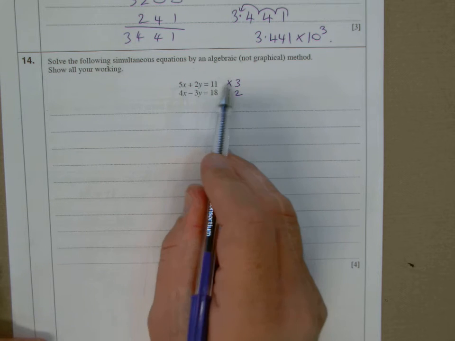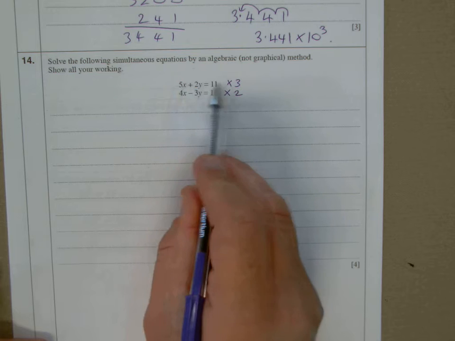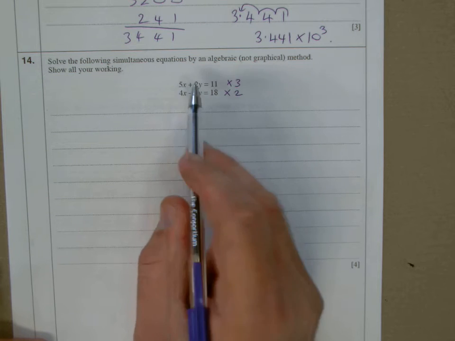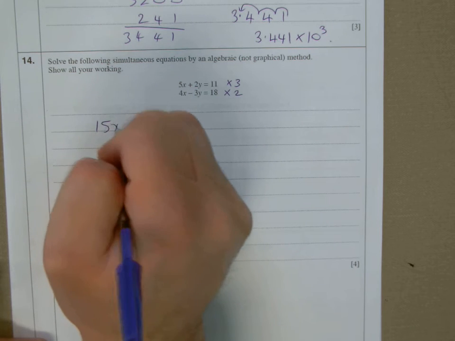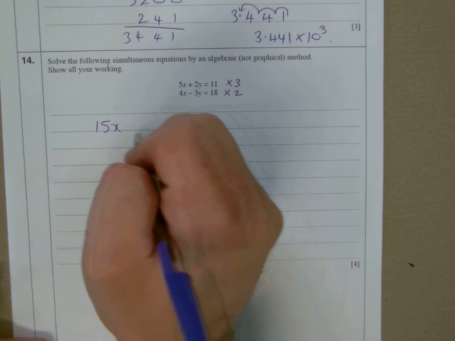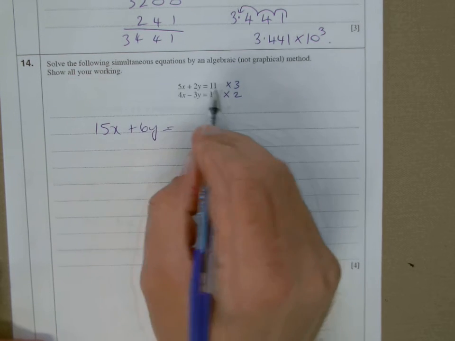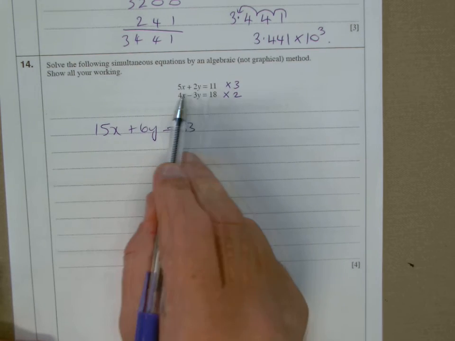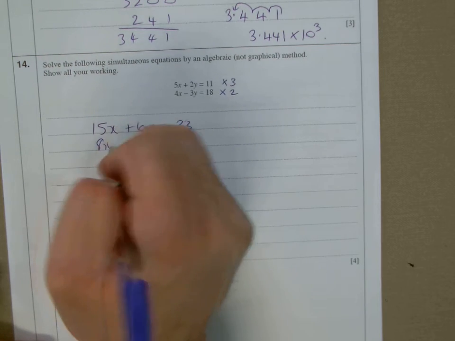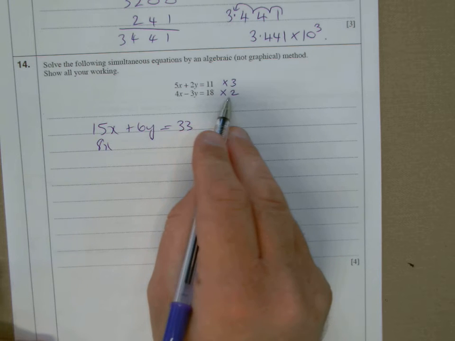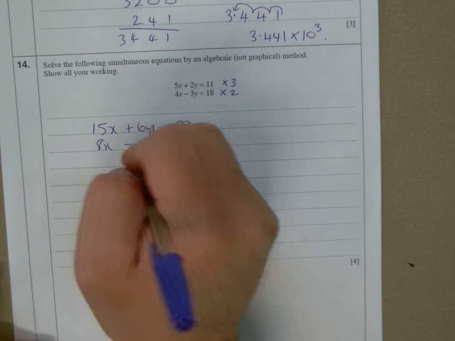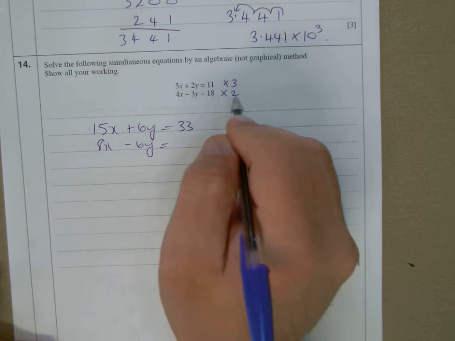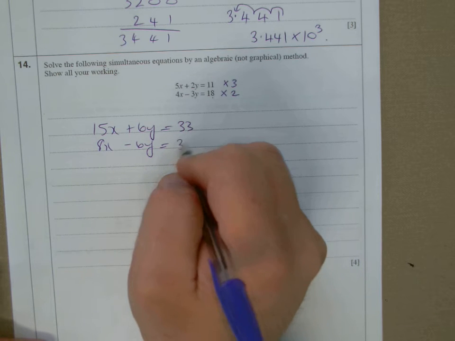So if I times the first equation by 3, you've got to times everything by 3. So 5x times 3 is 15x. 2y times 3 is 6y. And 11 times 3 is 33. Second equation then times by 2. 4x times 2 is 8x. 3y times 2 is 6y, but of course it'll be minus 6y. And 18 times 2 is 36.